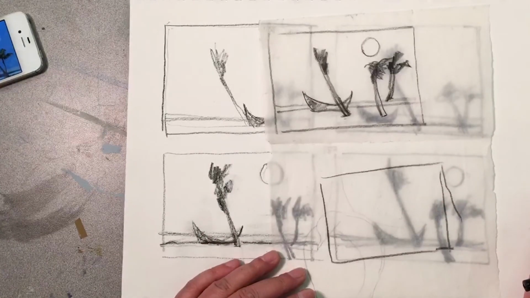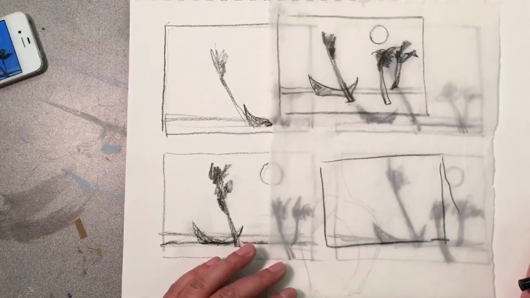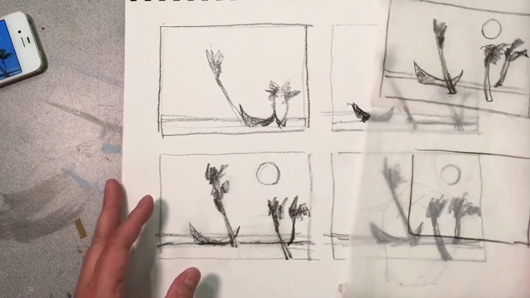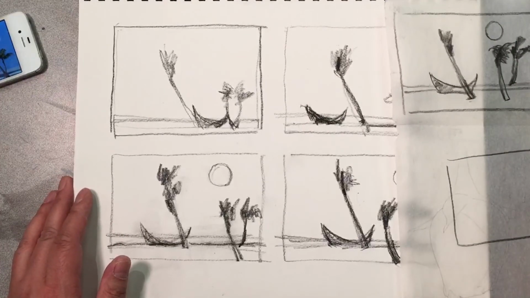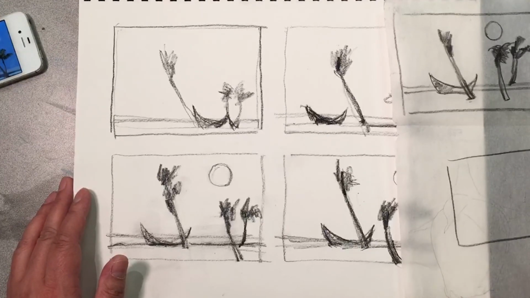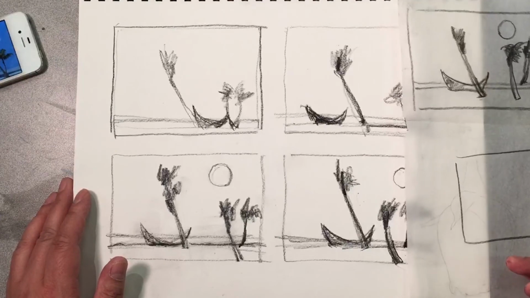So this is only a few tips for you on how to create your own ideal compositions as much as possible before you start a painting. It's called composition study, and hopefully that's gonna help you.